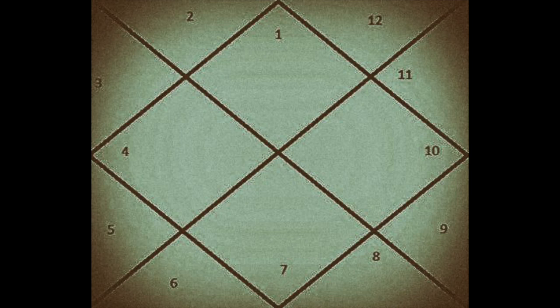Now, if a planet is lord of either third, sixth, or 11th house, and also the lord of one of the trines, then you need to see where the Mula Trikona sign of that particular planet is falling. For example, for an Aries ascendant, the first house is ruled by Mars, which is Aries. Mars also rules the sixth house, which is a difficult house.